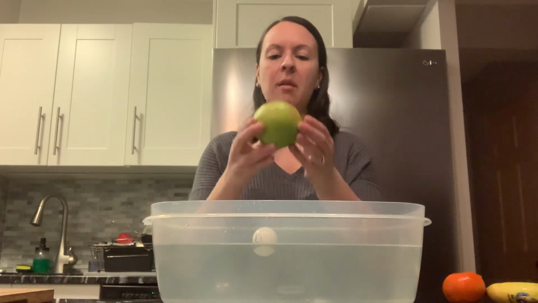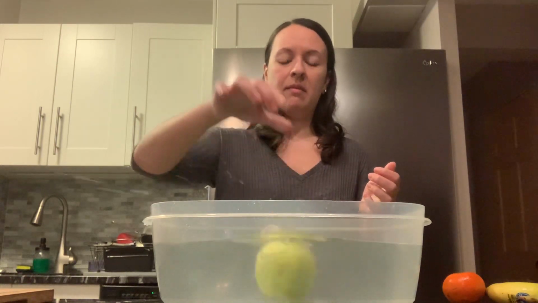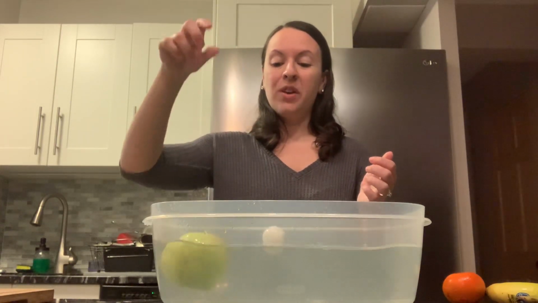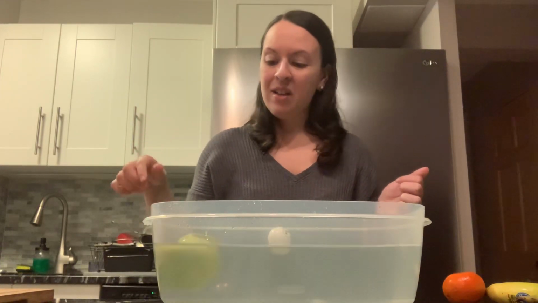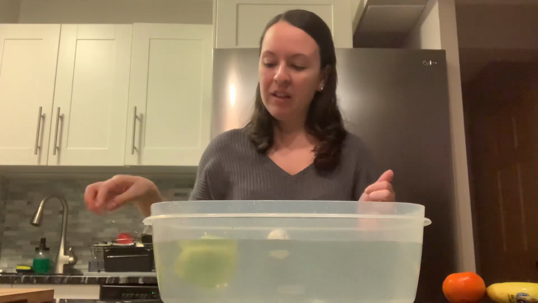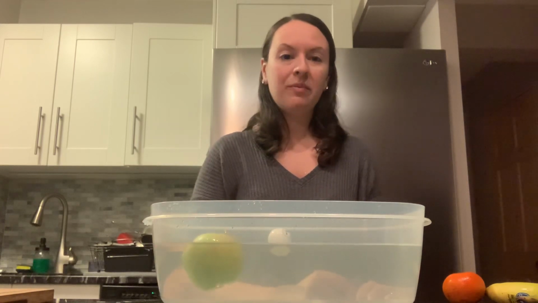Next, I have an apple. So let's see, the apple's a little bit heavy. So do you think it will sink or will it float? This is a little tricky. Let's see. Wow. So first it went to the bottom, but then it popped back up and it's floating. So why is the apple floating? Did you ever see inside an apple has tiny, tiny holes or tiny air pockets? So if you cut one open, you could see the little tiny holes, and that's what makes it float.